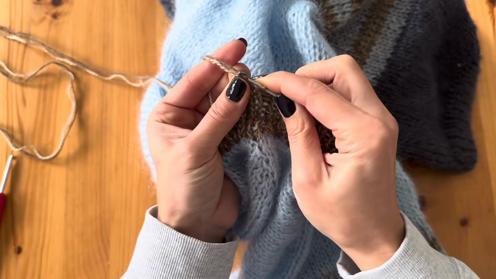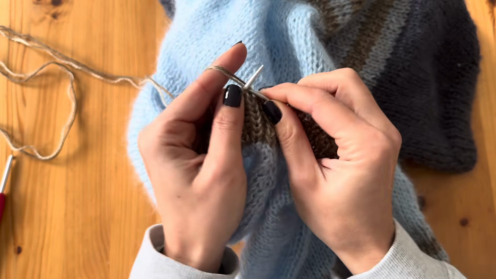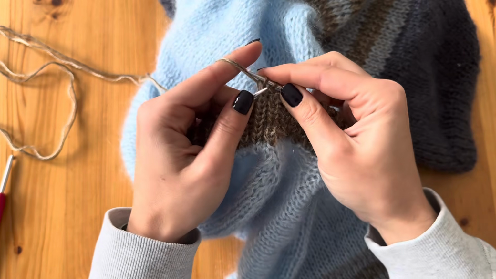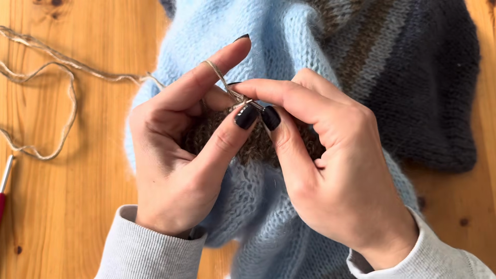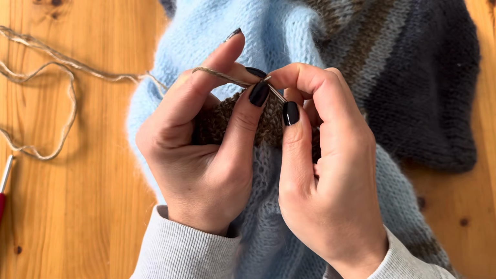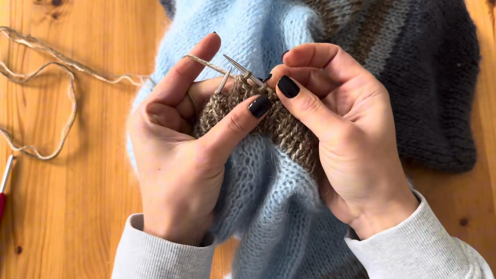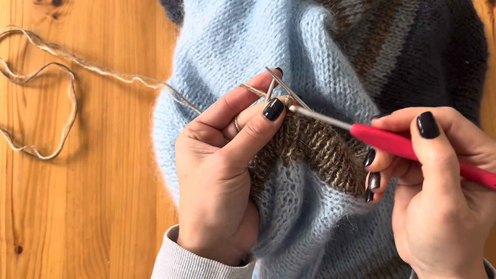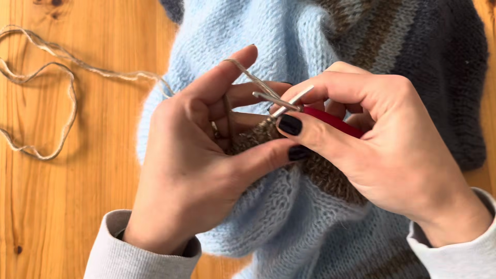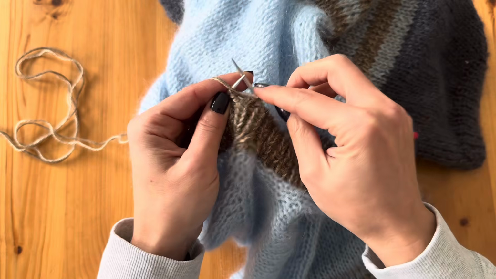Work the first 2 stitches, and then the first one you simply place over the stitch that you just worked. It's kind of the same effect as the crochet hook, only I found that using only the needles is a little bit more complicated and difficult. So that's why I prefer to use a crochet hook to bind off the stitches.